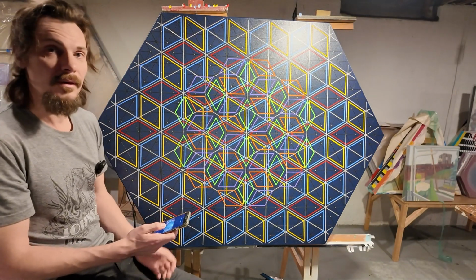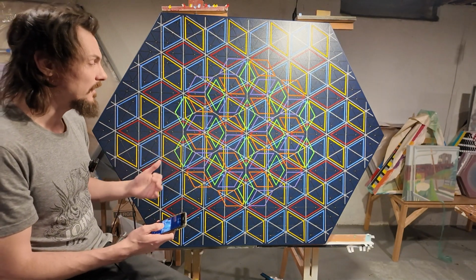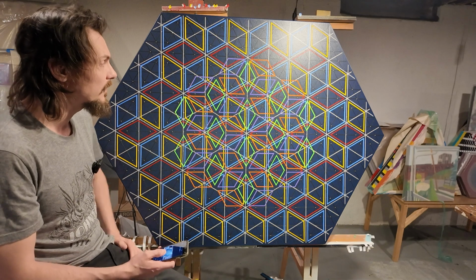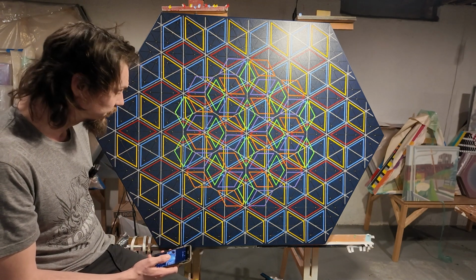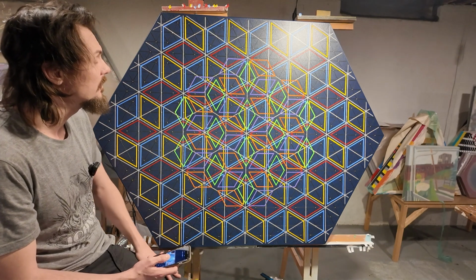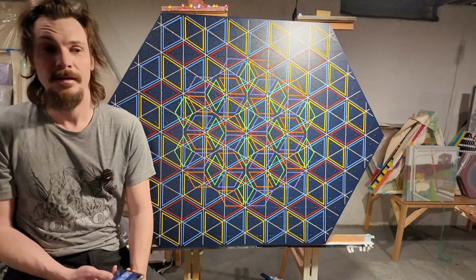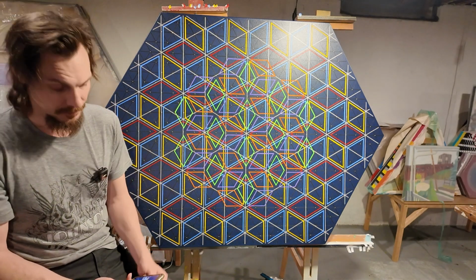So those are a few of the concepts and things going on with this painting. And yeah, I'm excited to put a wire on the back of it and get it on the wall.